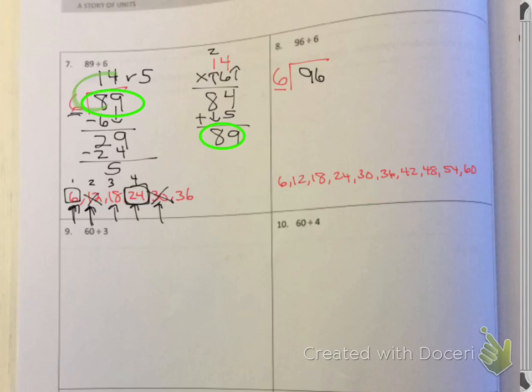So let's do it. So I have 9 here, right? And I need to see how many. I have 9 dots. How many groups of 6 can we make? Well, we can only make 1, right? So it's 1, and this is where I'm going to subtract 6. And we'll get 3.